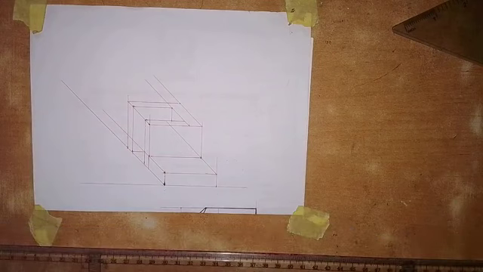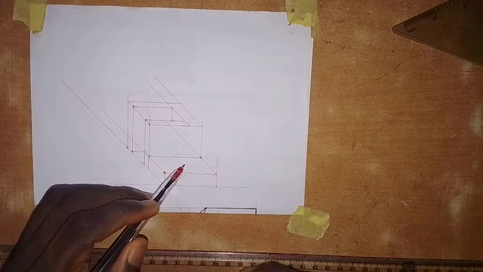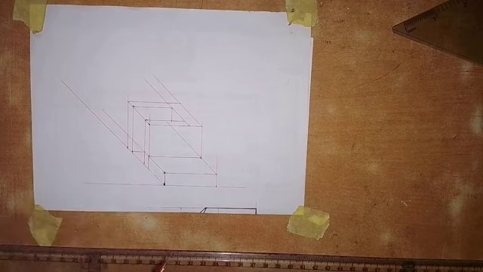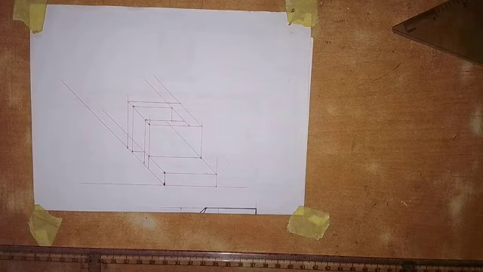Alright, so the next thing I'm going to do here is to draw the oblique circle on this surface. So I'm going to create an oblique circle on this surface. This surface is inclined at an angle of 45 degrees, so it's not going to be a normal circle.